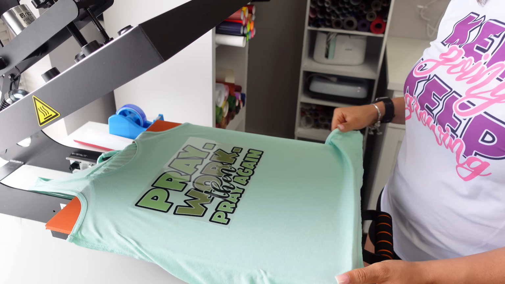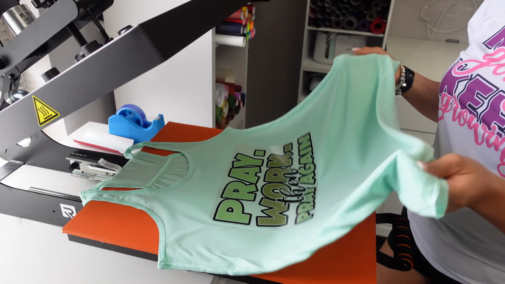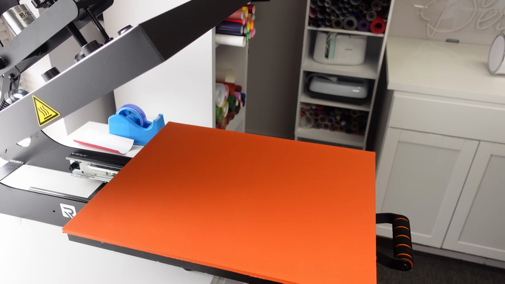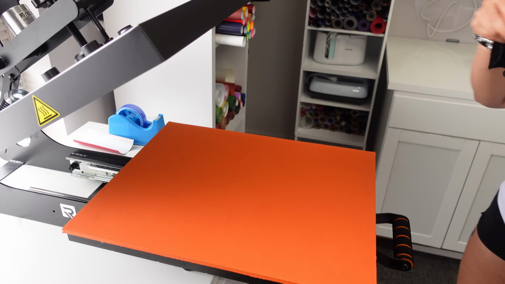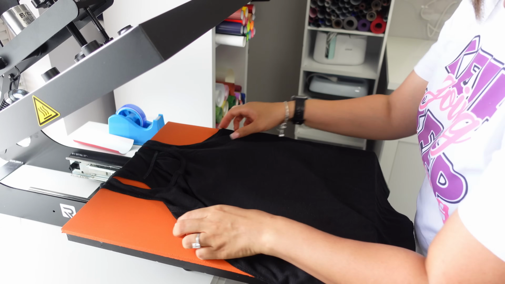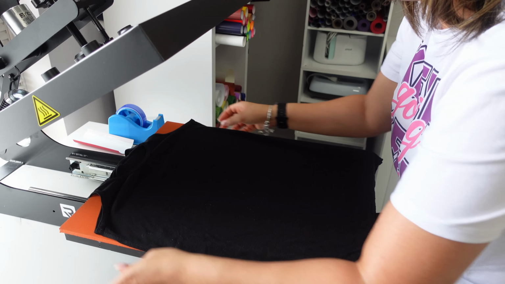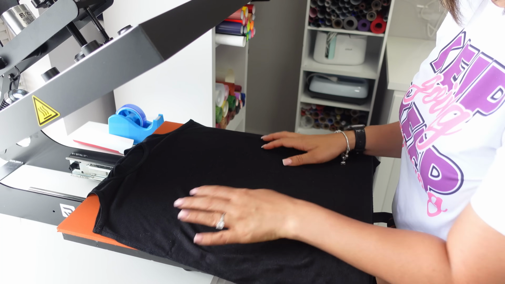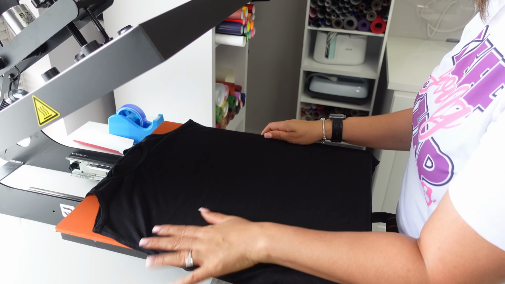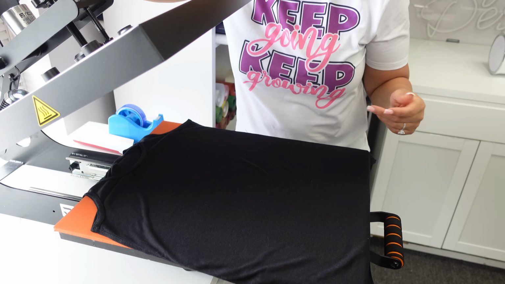I know peeling transfers cold may seem a little inconvenient, but I think it was either last year or 2 years ago, I did an order. I had a t-shirt order for a company, and I used some transfers that I had printed out myself with my old DTF printer, the first DTF printer that I had.